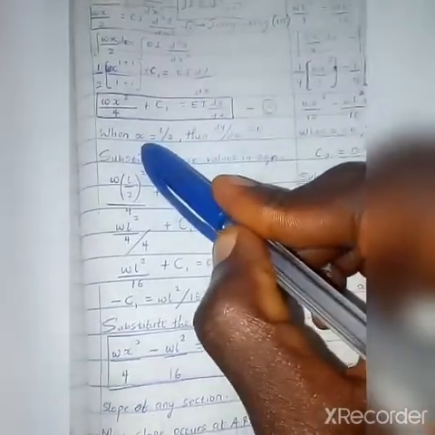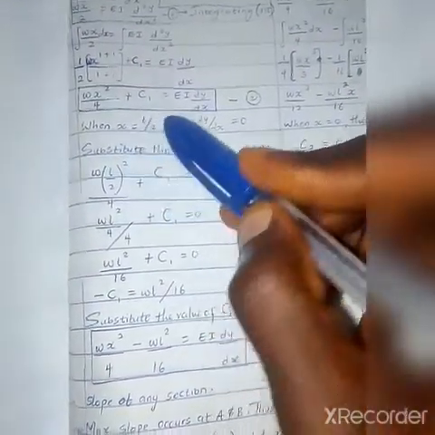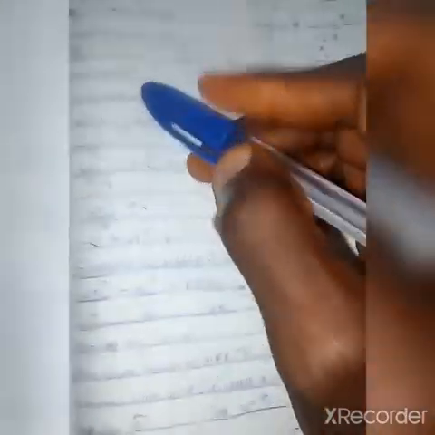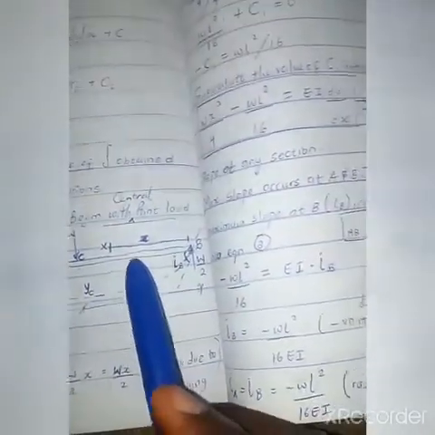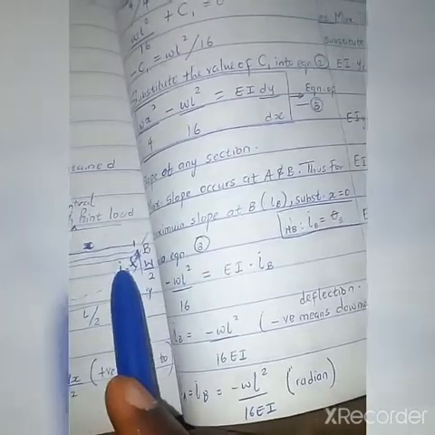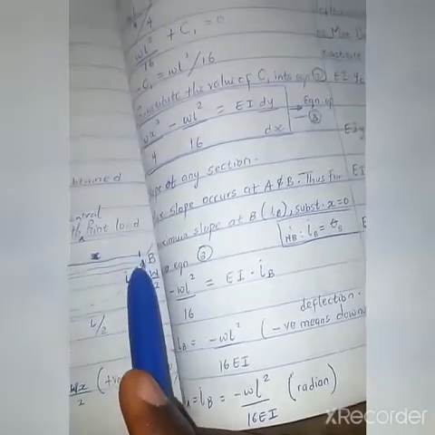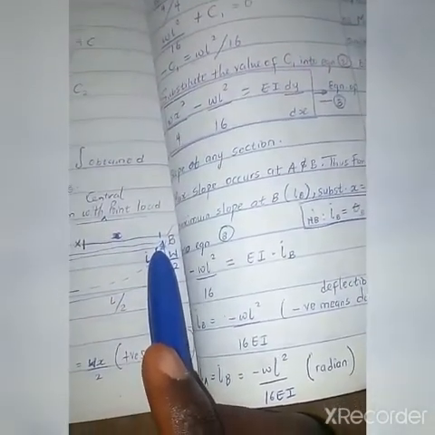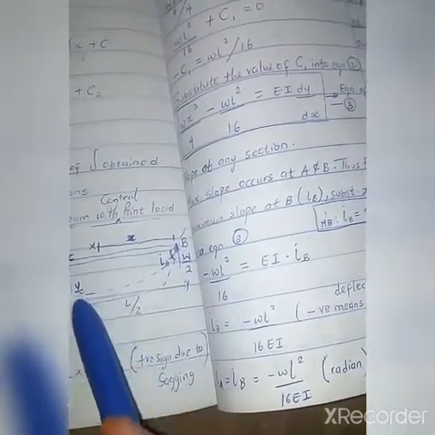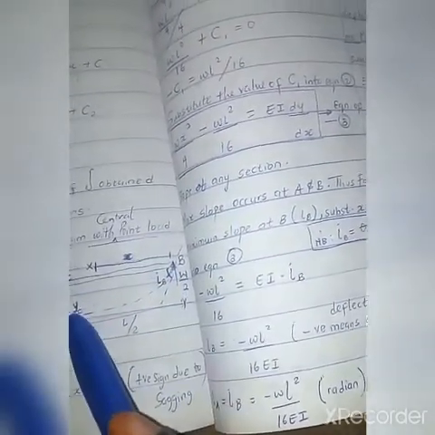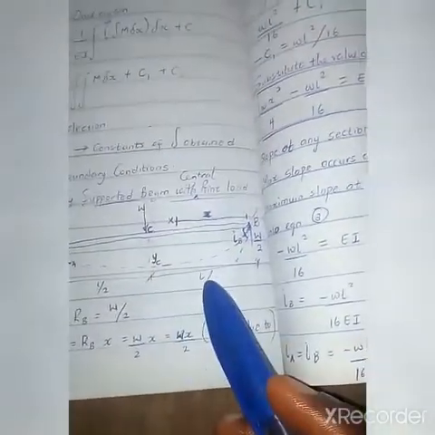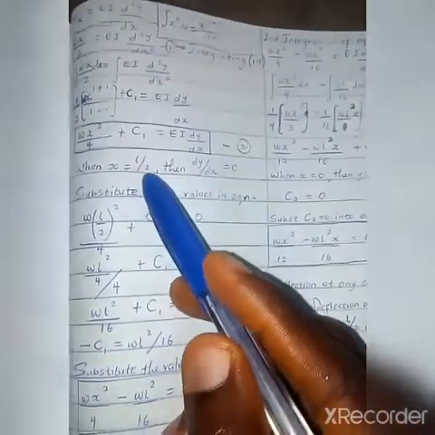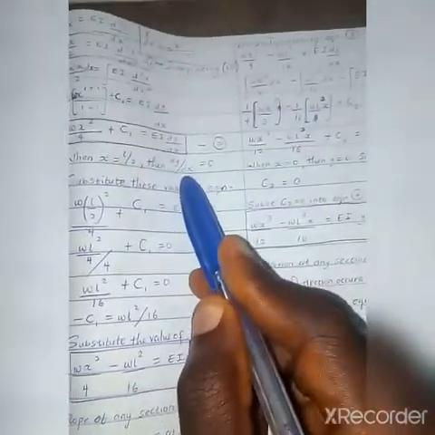After getting equation 2, when x is L over 2, we assume that x is at a distance from B. Let's say x is from here to the midpoint, that's x equals L over 2. So when x is equal to L over 2, then dy/dx is 0.